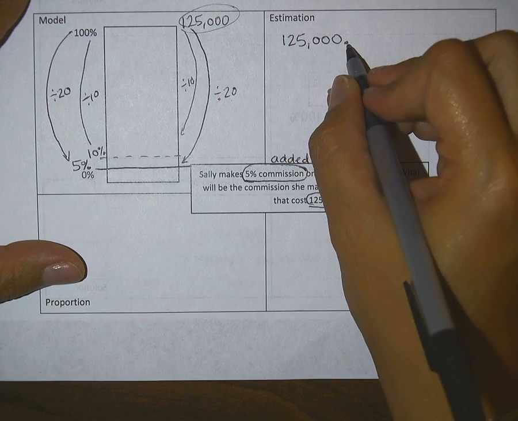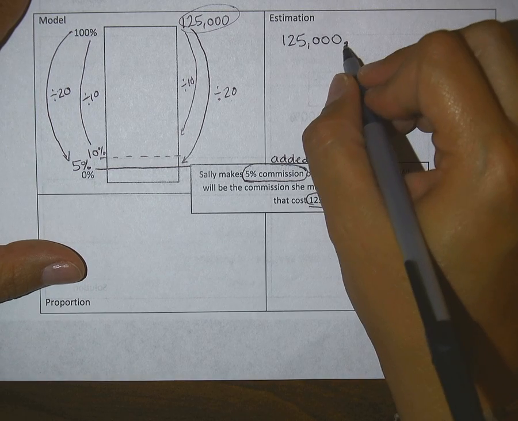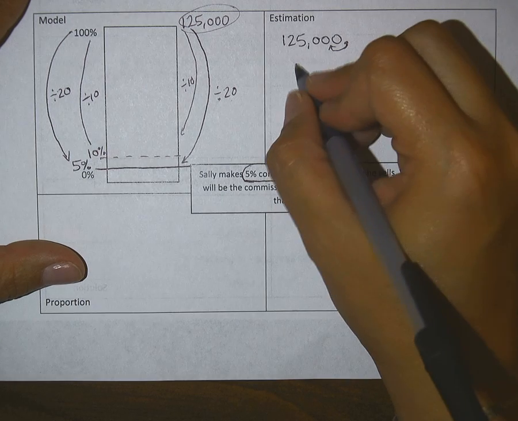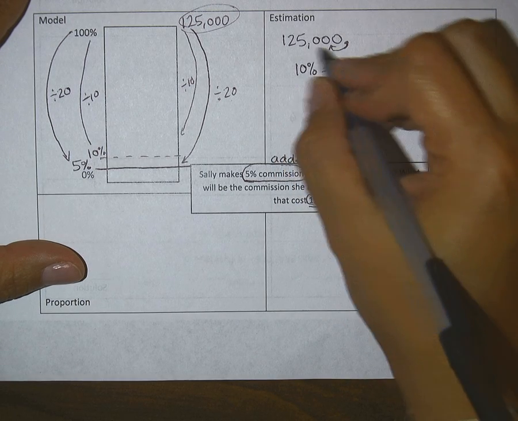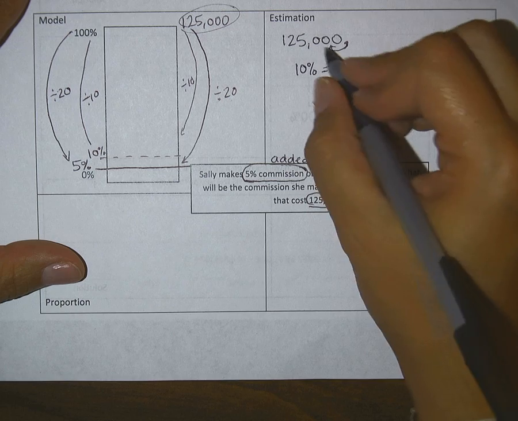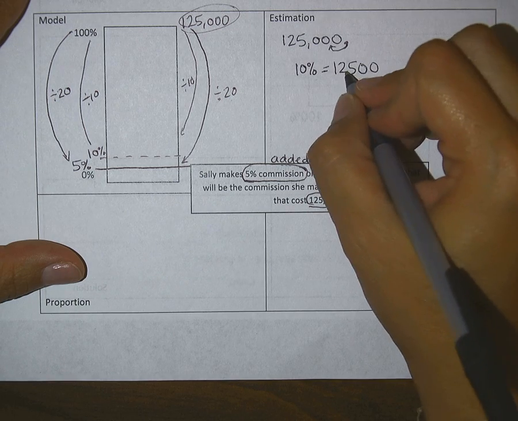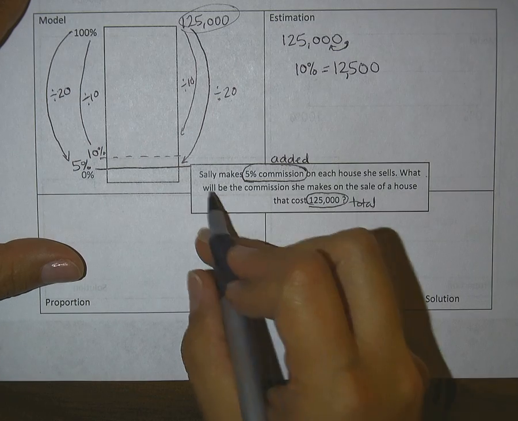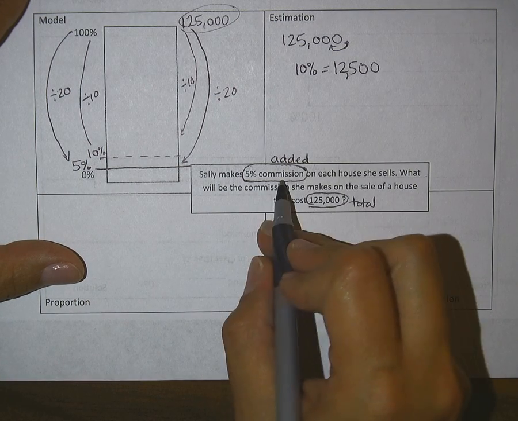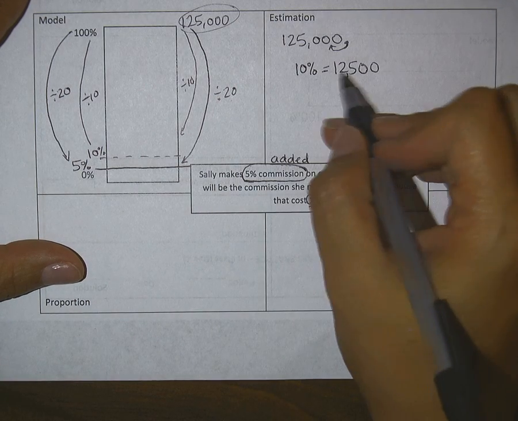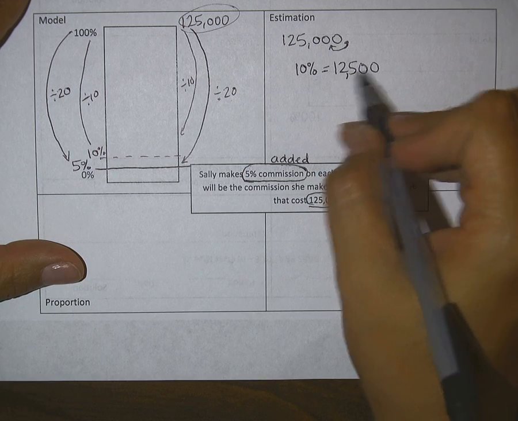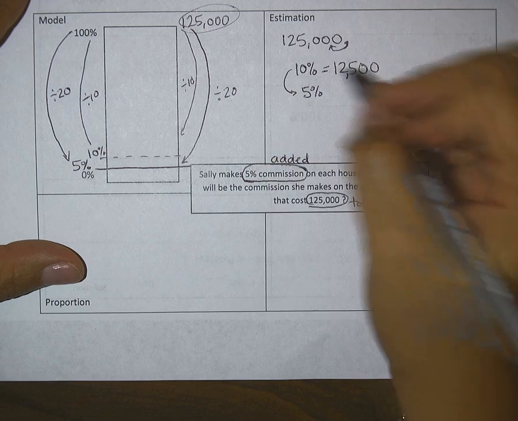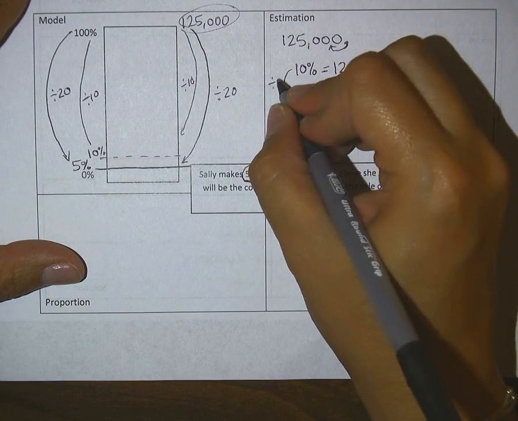Remember, your decimal place is here. Dividing by 10 simply moves my decimal place one spot. So my 10% value is 1, 2, 5, and 2 zeros. So 12,500 is 10%. But remember, it doesn't want to know 10%, it wants to know 5. So I'm going to cut this in half, because to go from 10 to 5% is just simply divide by 2.